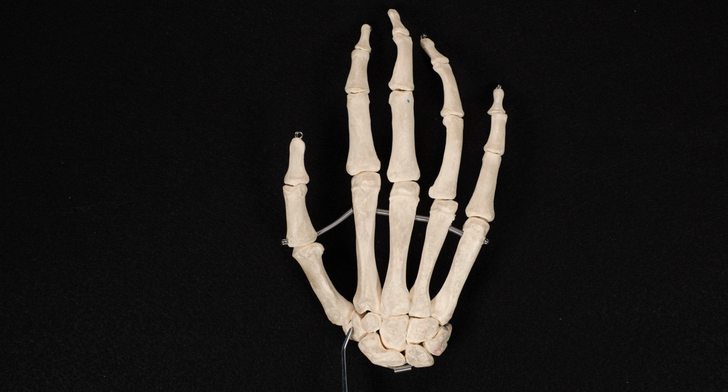Now, the next bone over, this one right here, that is going to be the trapezoid bone. So trapezium, trapezoid. Next to that one, we're going to go over and then we run into the capitate bone. So this is the capitate bone. From the capitate, we're going to this last one in this row, which is the hamate bone. The hamate.